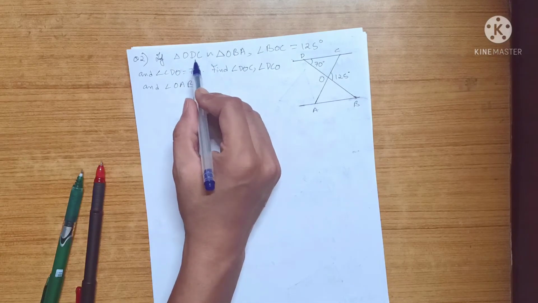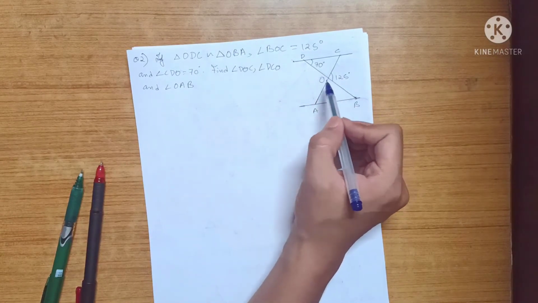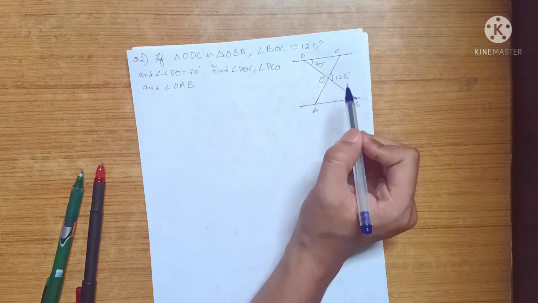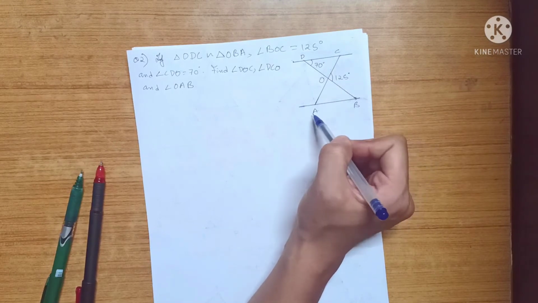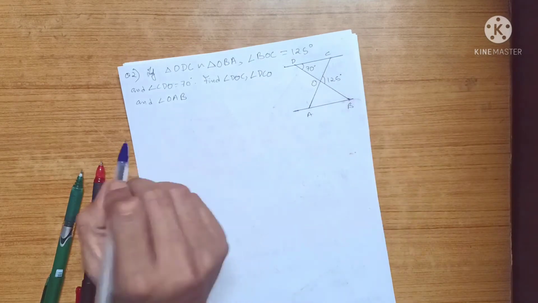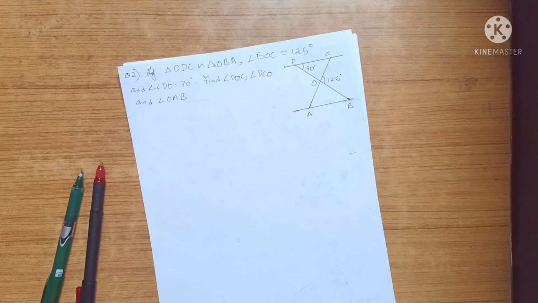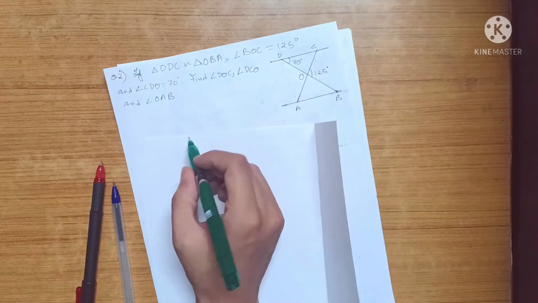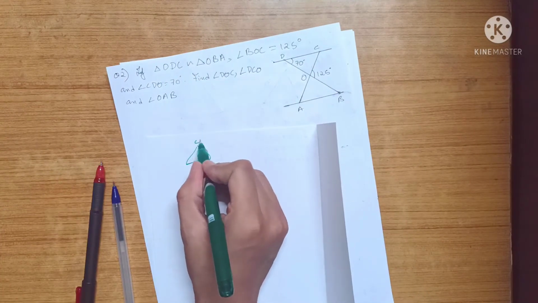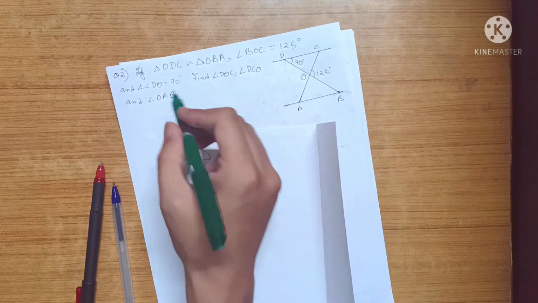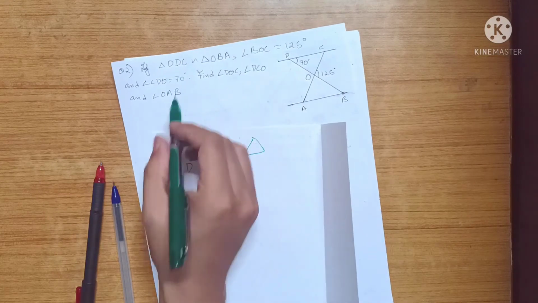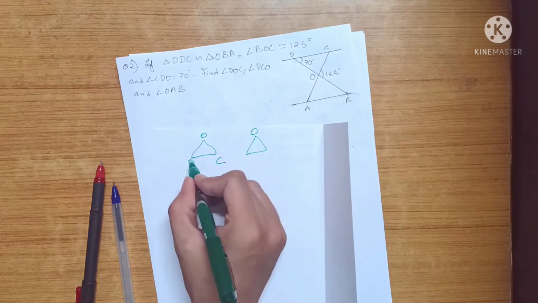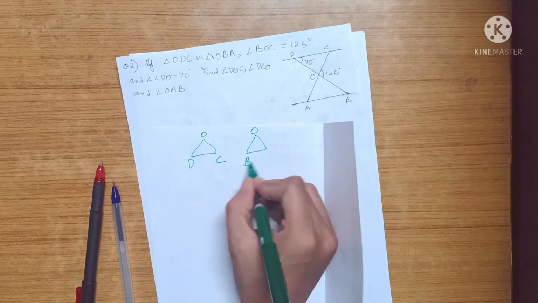So if triangle ODC is similar to OBA, they have given us that. So whenever this kind of question is there, it's good to draw the given triangles according to what they have given us. So ODC, OBA.